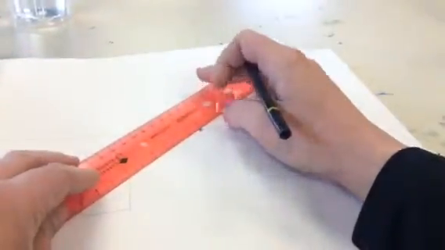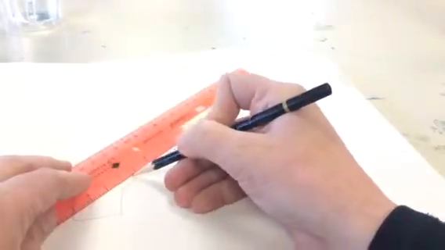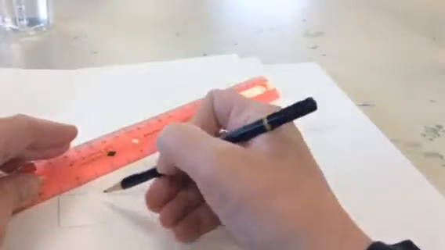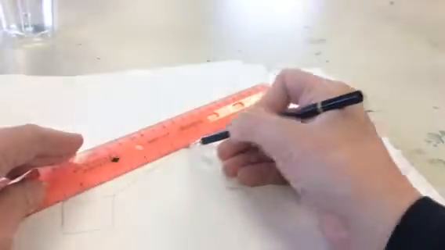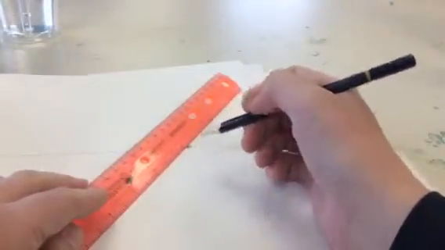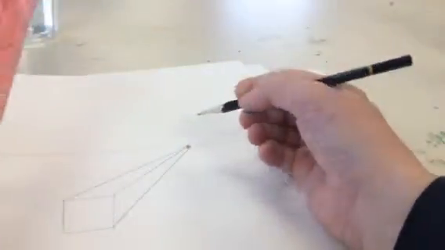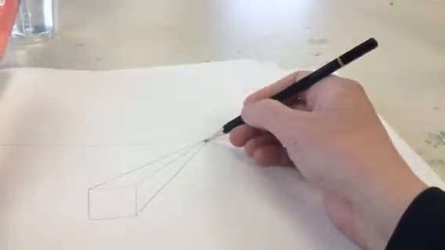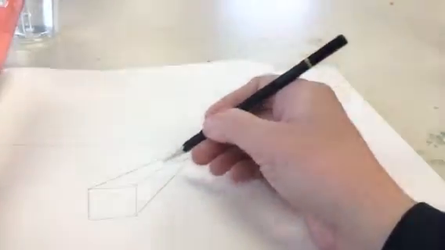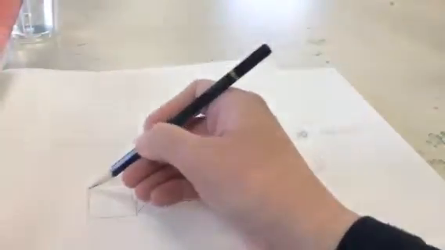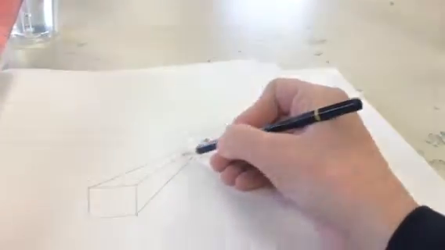Then I'm going to line up corner to the vanishing point, corner to the vanishing point, corner to the vanishing point. So now I've got this, it's kind of going on forever. The vanishing point is almost like a black hole. Everything gets sucked towards it. So I've got my verticals, my horizontals, and my diagonals.